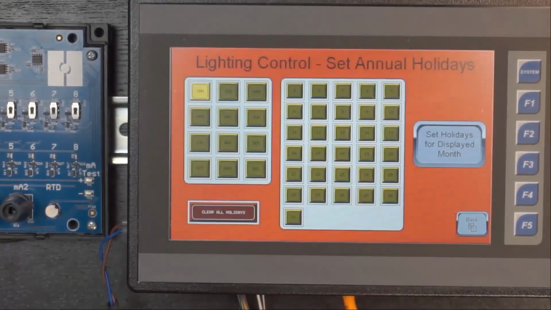What I've programmed into the OCS here is a really quick and easy way for a maintenance person or somebody with the facilities, probably a facilities person, to quickly enter all the holidays for the year or add one on the fly if a new holiday comes up. So for instance, on the left you have the 12 months, and on the right you have 31 days. I'm going to go ahead and enter in the holidays for this year.